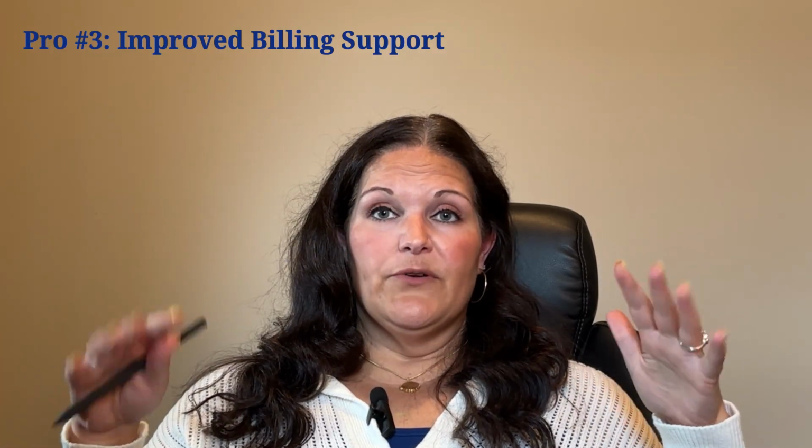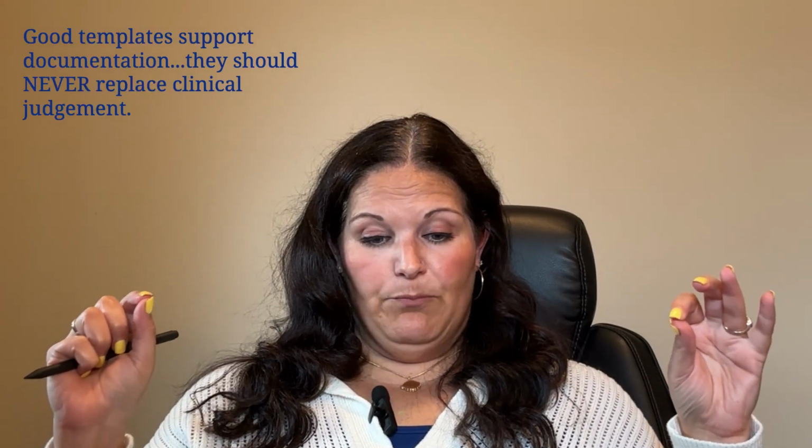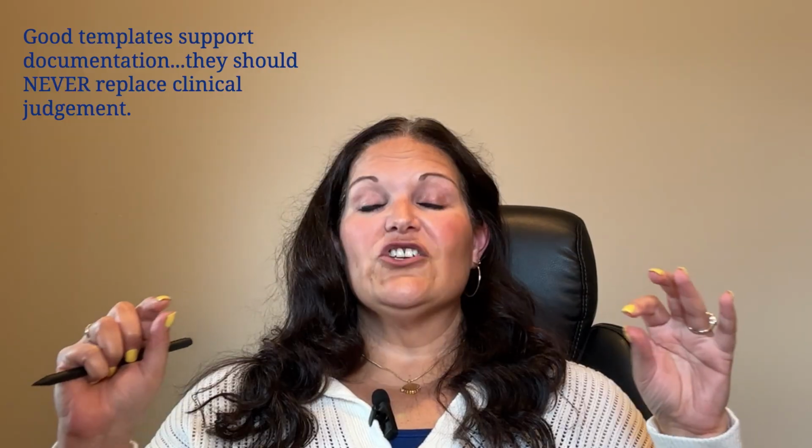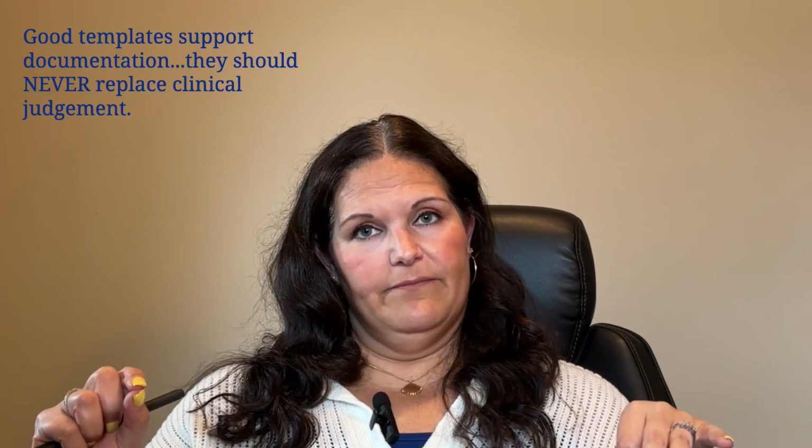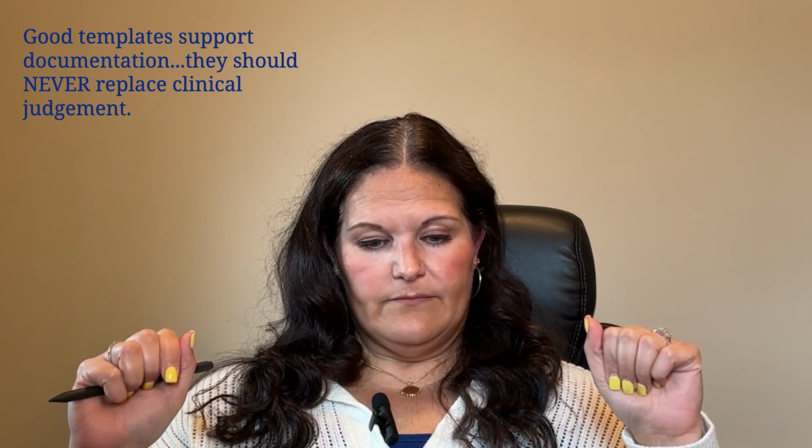So a perfect example of this is when your providers are using them in chronic care visits to make sure that they're covering all the aspects of that patient-specific chronic care needs. Preventive services, definitely, and specialty procedure documentation. Good templates support the documentation. They should never, ever, ever replace clinical judgment. Okay, let's make that very clear.